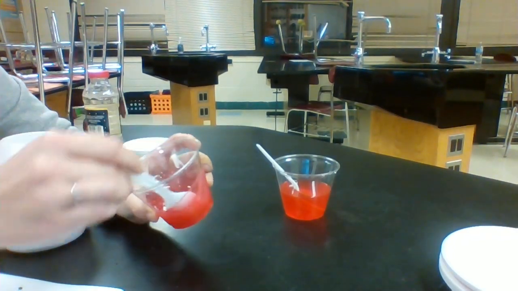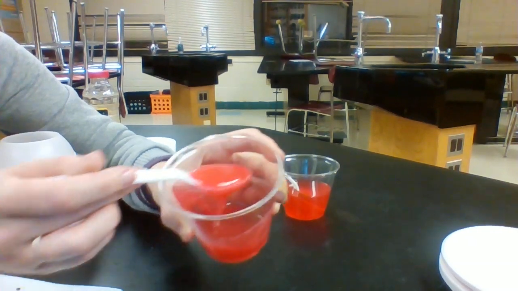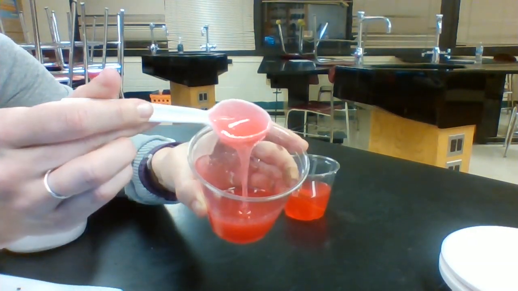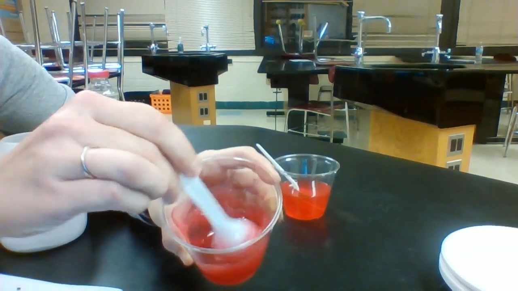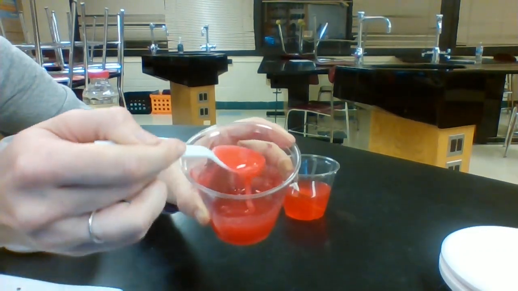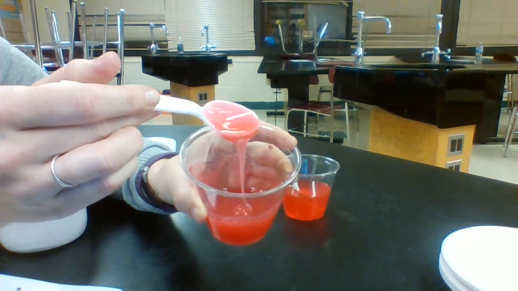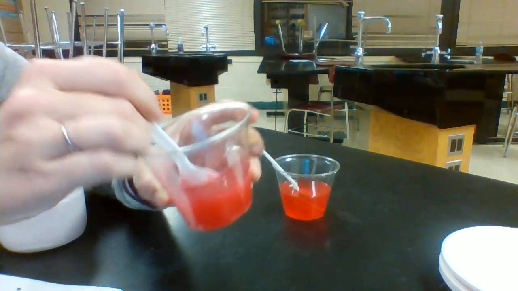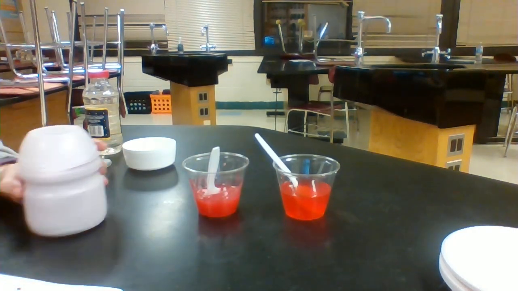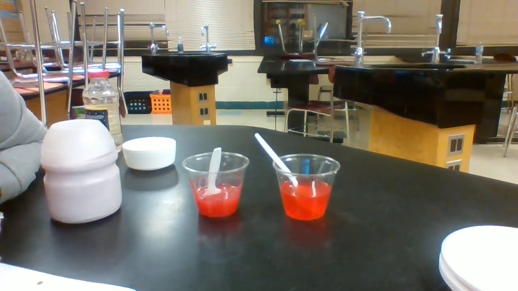But I have the corn syrup and I have the grittiness of the powder from the Kool-Aid. So this is not dissolving the Kool-Aid. This is just mixing in and leaving me with this almost paste that is really gritty still. Go ahead and make sure to fill out your data tables for the solubility section.